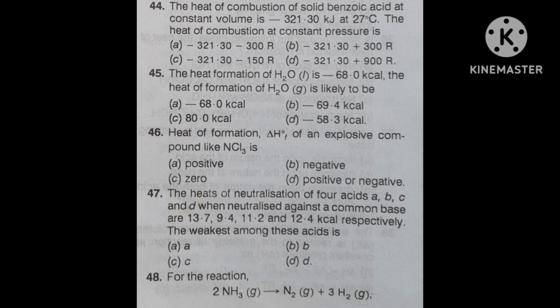The heat of formation of H2O gas, the gaseous state, is likely to be: option one, minus 68.0 kilocalorie; second, minus 69.4 kilocalorie; third, 80.0 kilocalorie; fourth, minus 58.3 kilocalorie. Then the correct answer is minus 58.3 kilocalorie, option D. How?